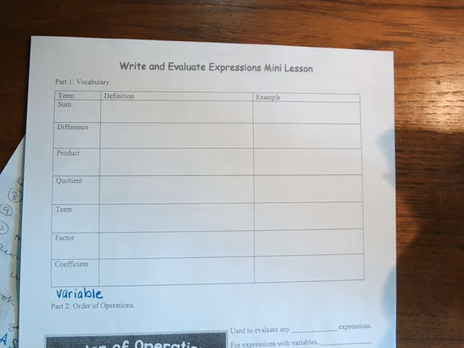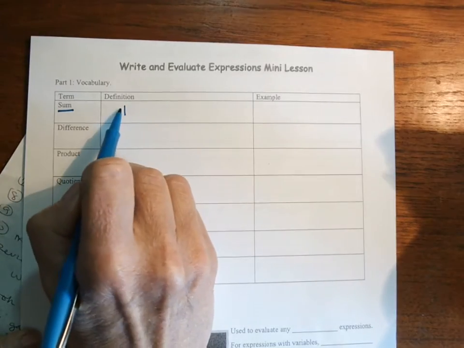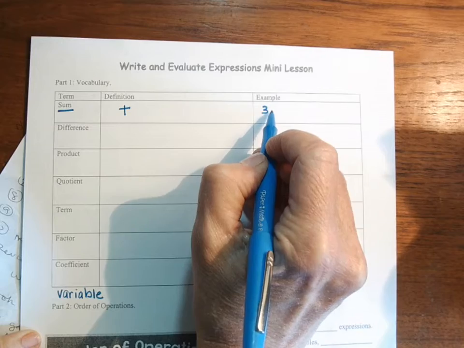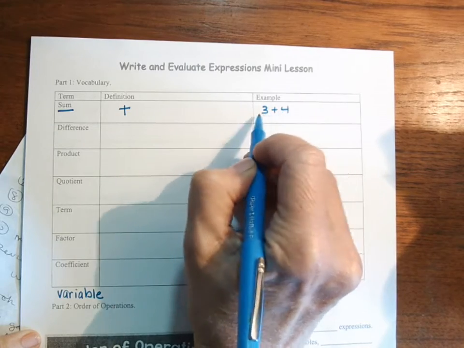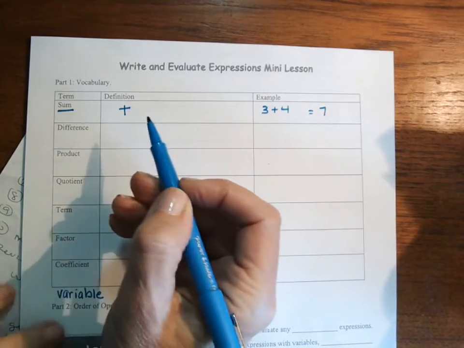Writing and evaluating expressions mini lesson. So let's first go over some definitions. The word sum means that you are going to be adding. So find the sum of 3 and 4. 3 plus 4, of course, is 7. So the sum is the answer to an addition problem.